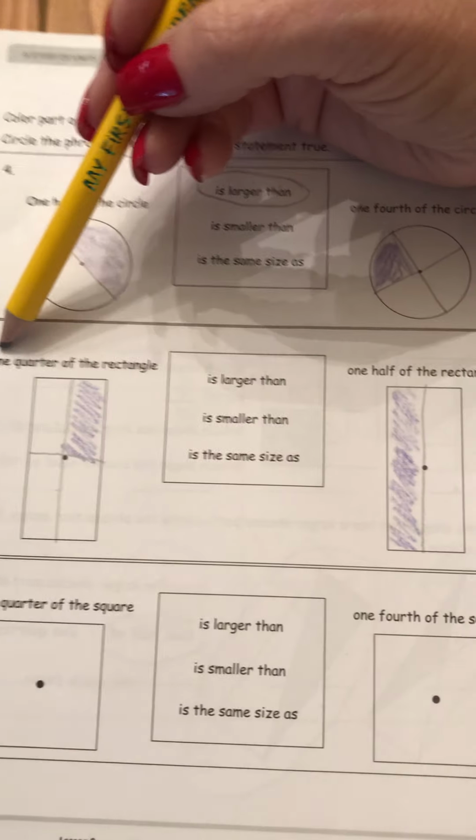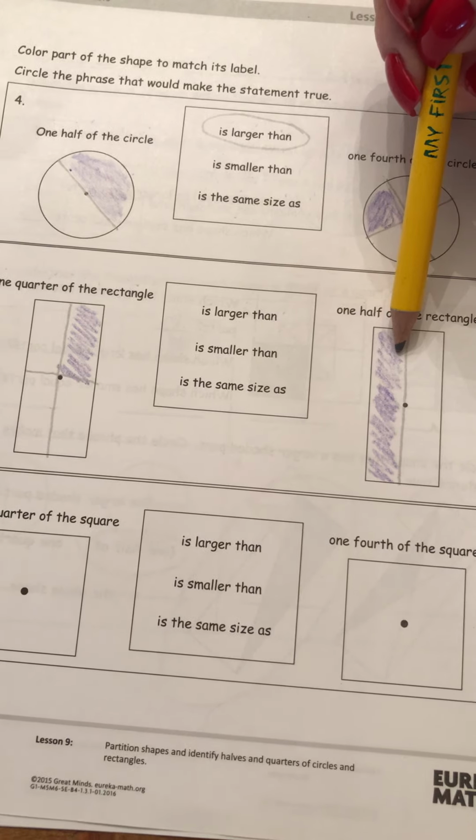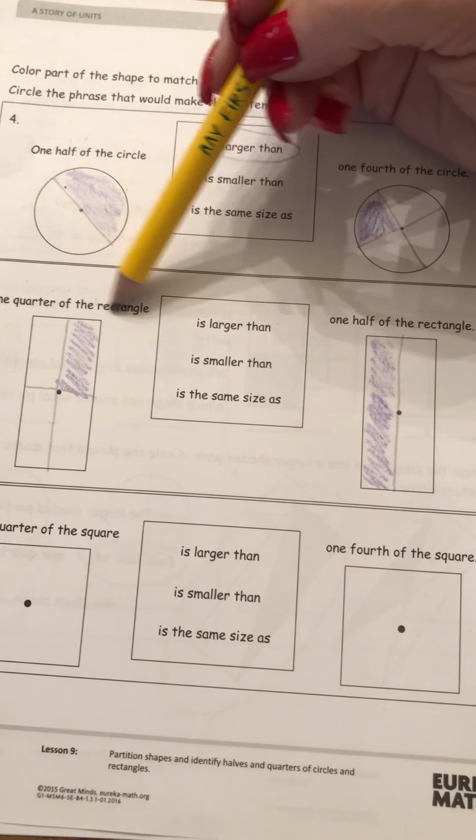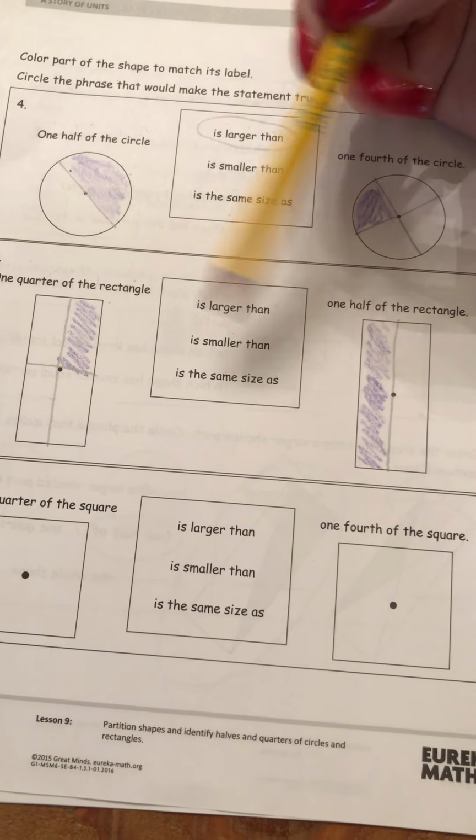And now I'm going to read it with you. There are so many words today. 1/4 of the rectangle is larger than. Is it larger? I don't think so. 1/4 of the rectangle is smaller than. It looks smaller to me.